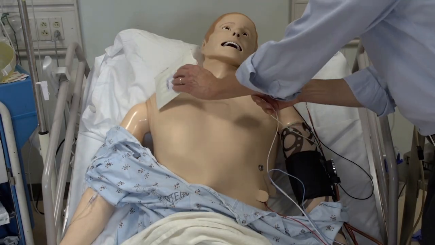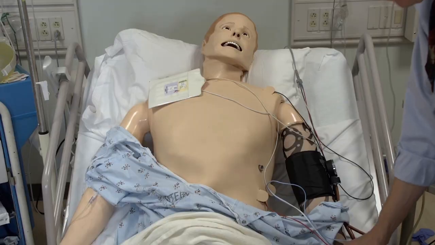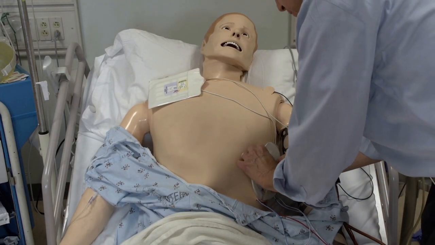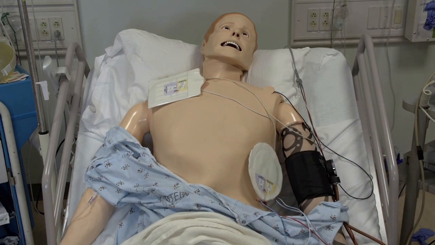Place the anterior pad just to the right of the sternum, below the clavicle, at the second or third intercostal space. Place the lateral pad or paddle below the left nipple, just medial to the anterior axillary line, in the fifth or sixth intercostal space.